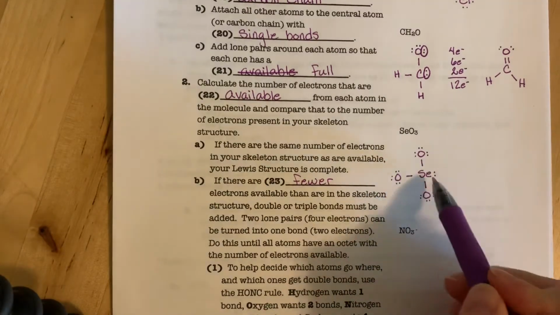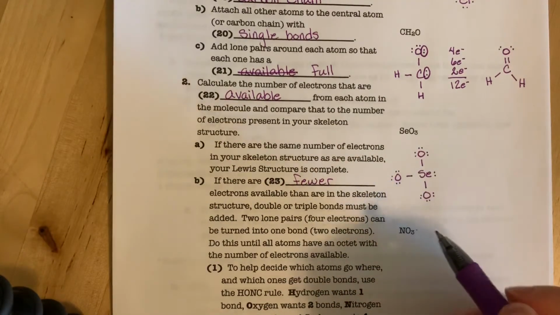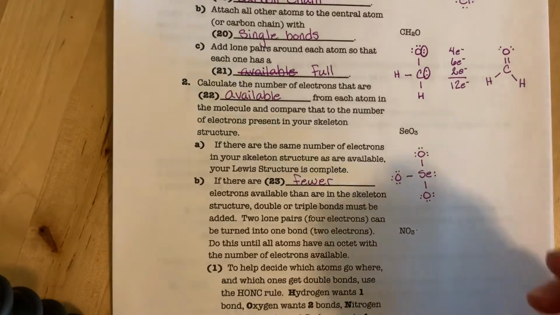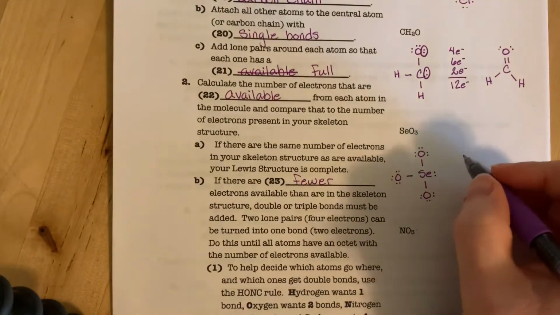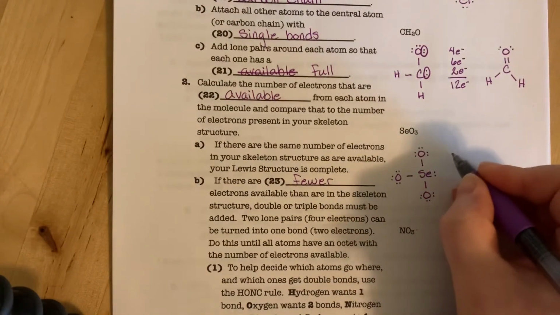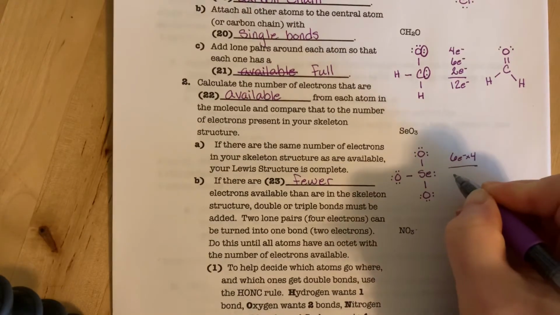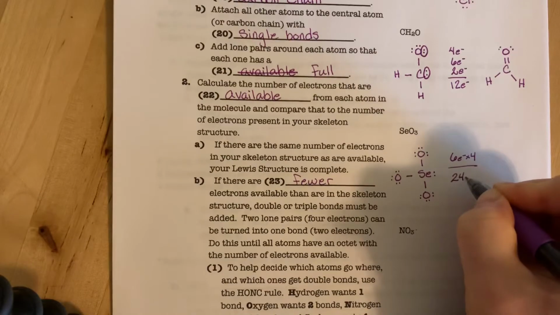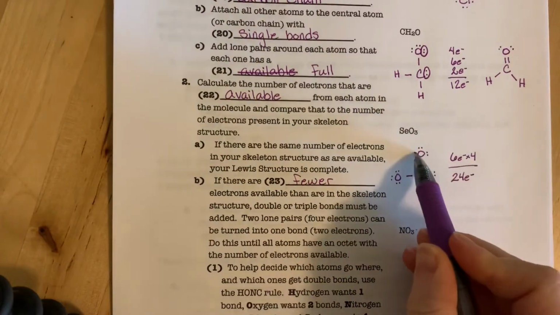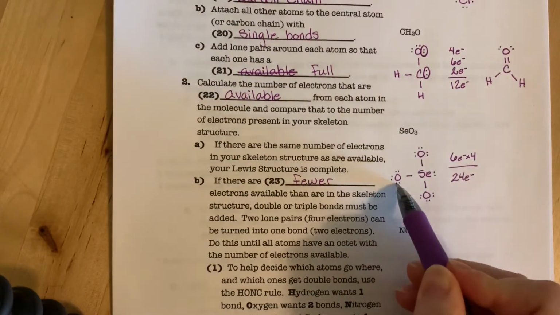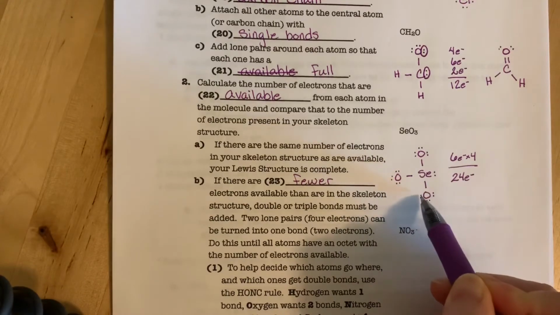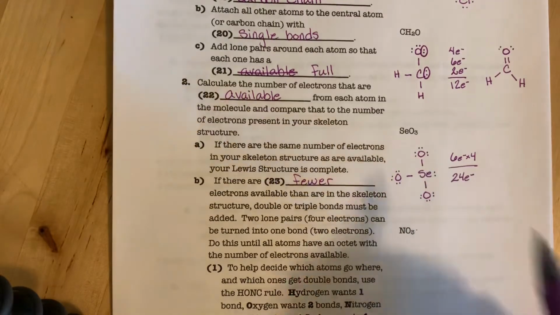So oxygen and selenium are in the same column, so they both contribute 6 electrons each. So we really have just 6 electrons times 4. That gives us 24 electrons. So 2, 4, 6, 8, 10, 12, 14, 16, 18, 20, 22, 24, 26.